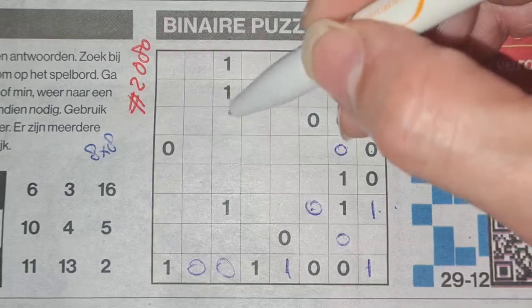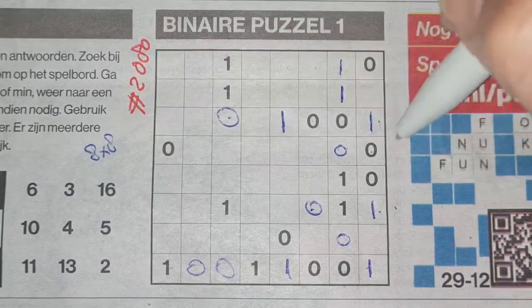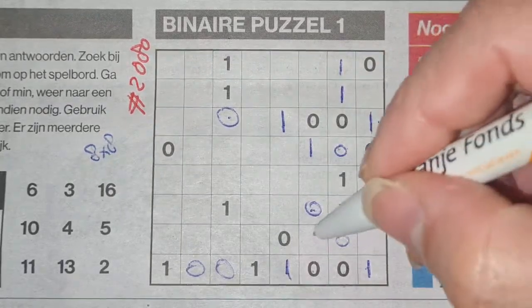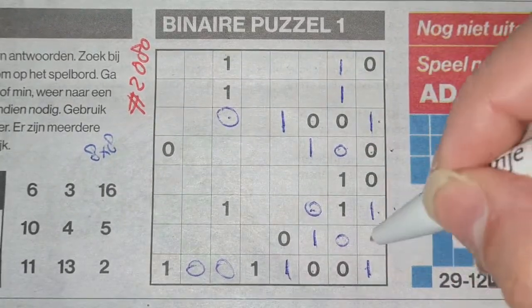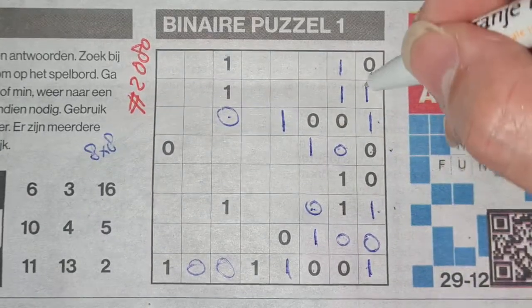Double one, here no, there no. Double O, here one, there one. Double O, here one, there one. Between 2 O's comes an 1. Between 2 ones comes an O. 4 O's in the last column, so the rest are ones.